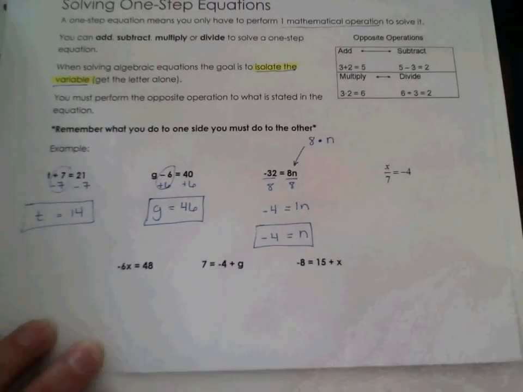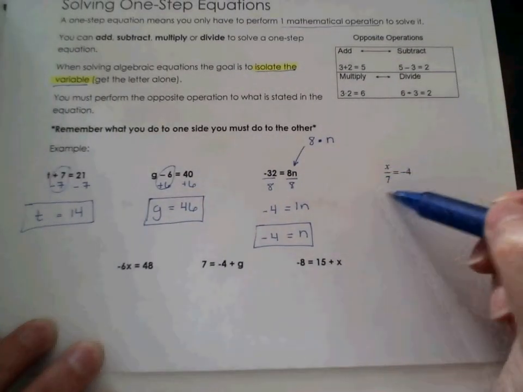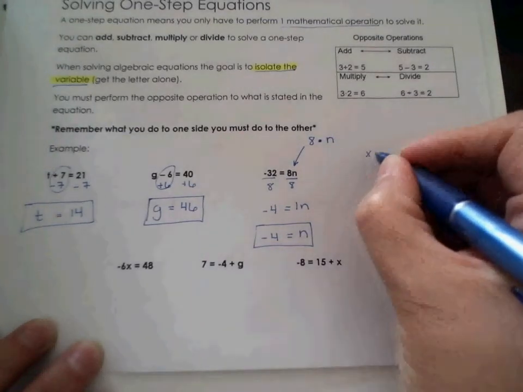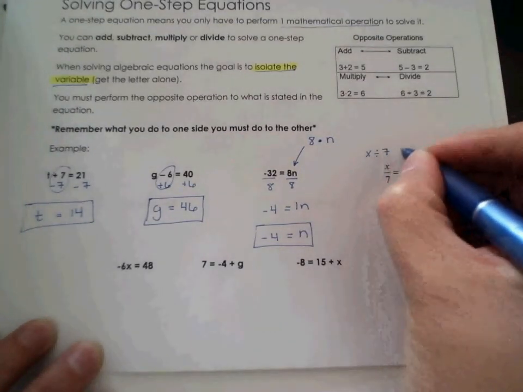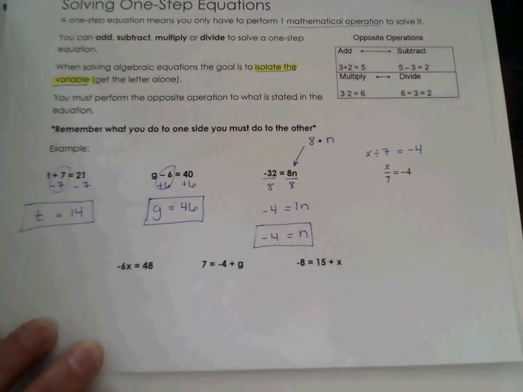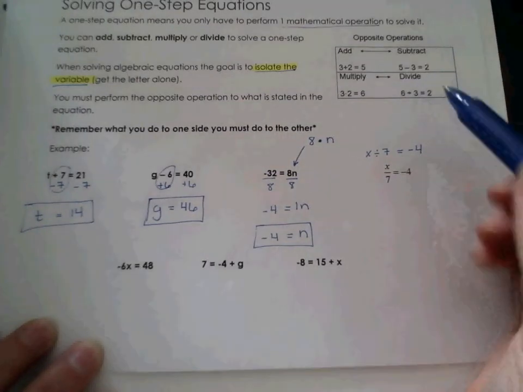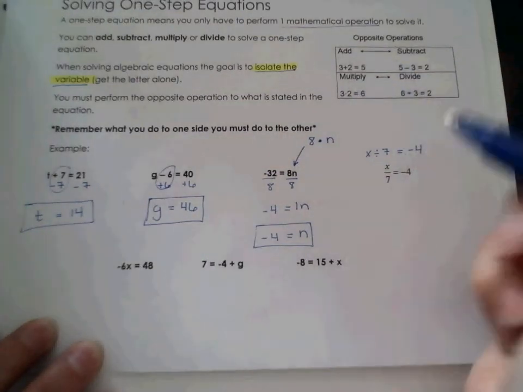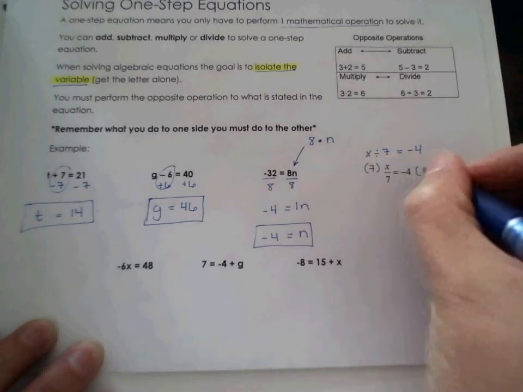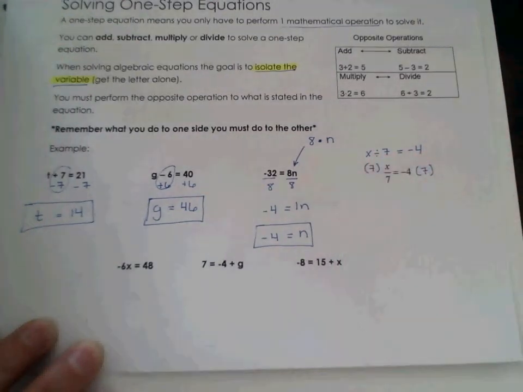Okay, so this one looks a little bit odd. It's a fraction, but really what this means is x divided by 7 equals negative 4. So x divided by 7, I don't want to divide by 7. I'm going to do the opposite operation. So I'm going to multiply because I want to get x by itself. So I'm going to multiply this side by 7. And I'm going to multiply this side by 7. Because whatever you do to one side, you always have to do to the other.